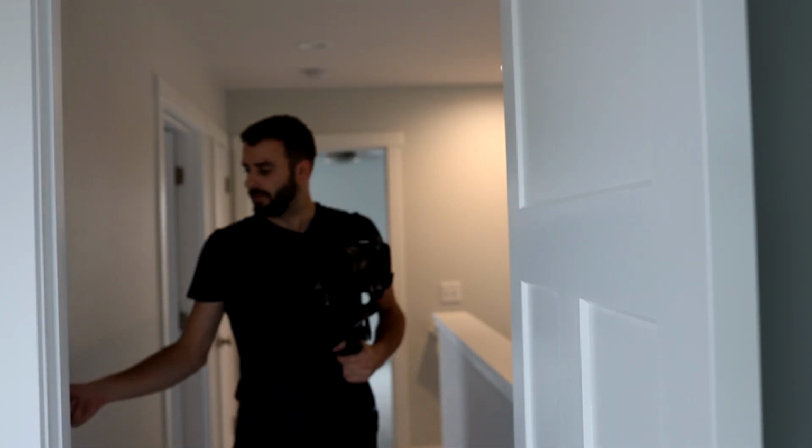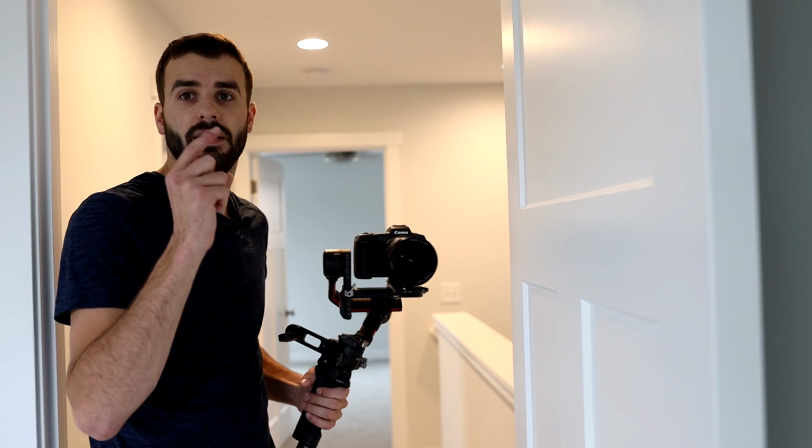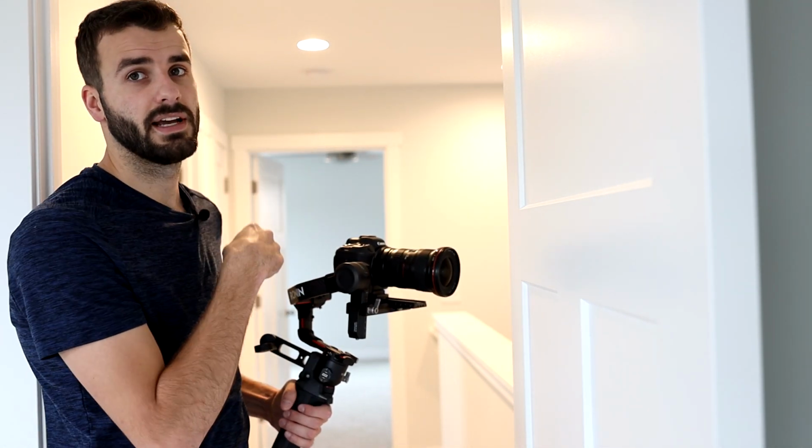One thing I almost forgot to do was turn on the lights. Now, this bedroom and the other bedroom actually have pretty good lighting, but I still might turn them on. We'll see what it looks like in camera. This hallway definitely needs light though.